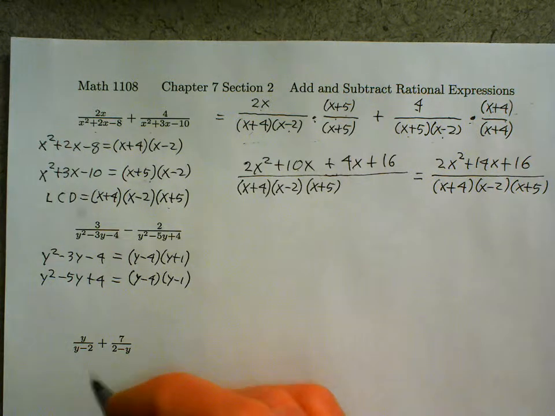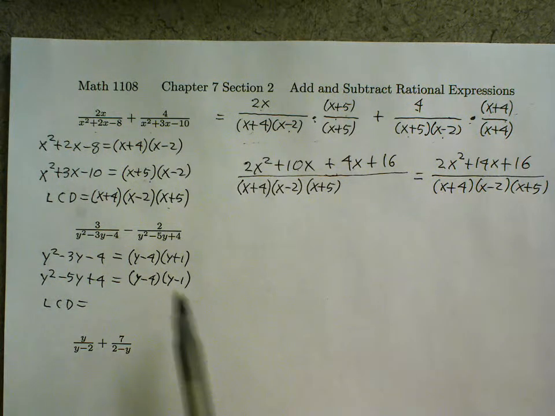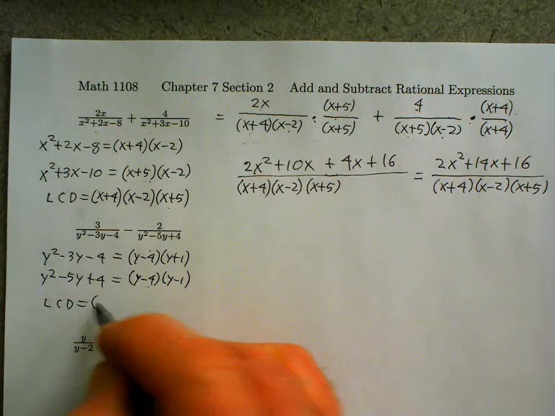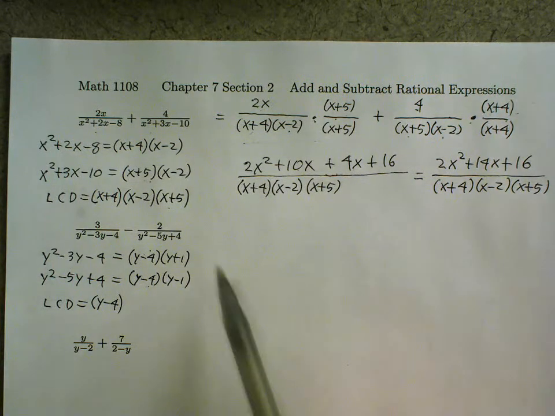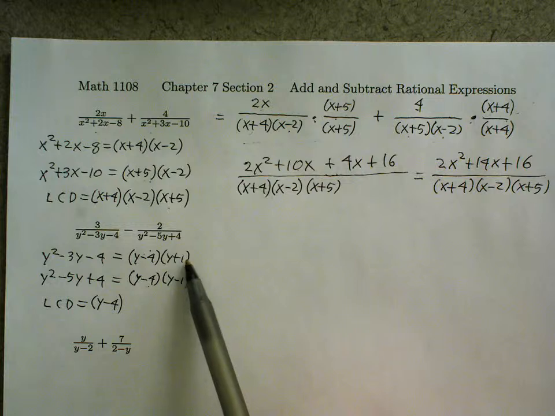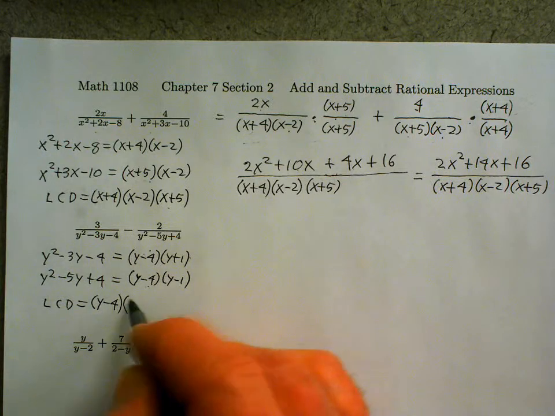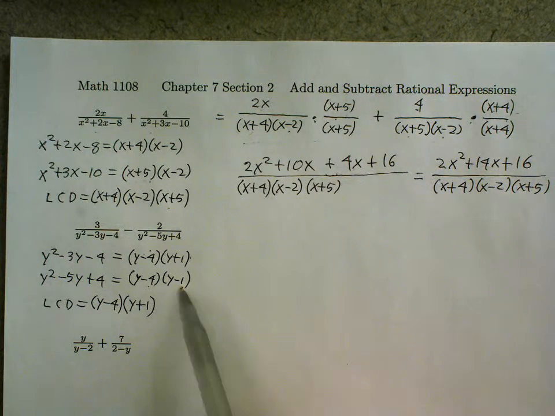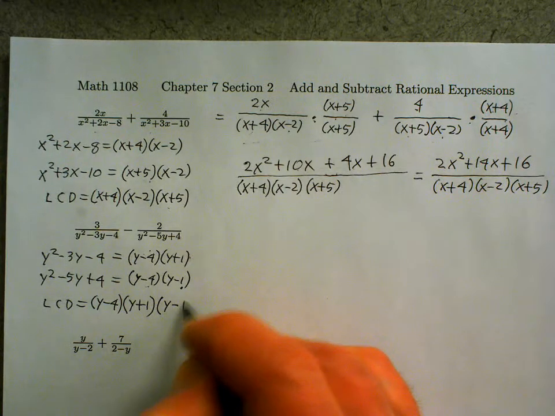Okay, so the least common denominator. Each of the two denominators has one factor of y minus 4, so the least common denominator has one factor of y minus 4. The first denominator has one factor of y plus 1, so the least common denominator has to have one factor of y plus 1. And then the second denominator has one factor of y minus 1, so the least common denominator has one factor of y minus 1.